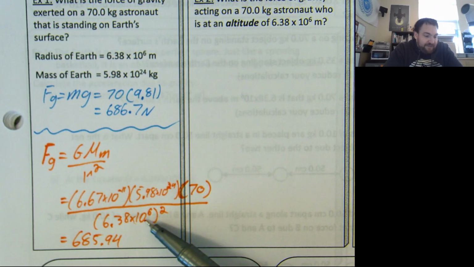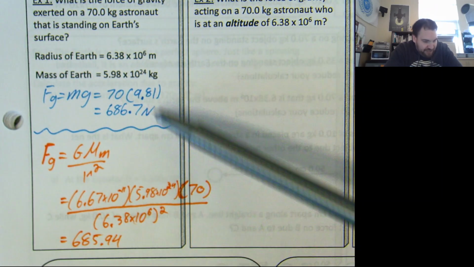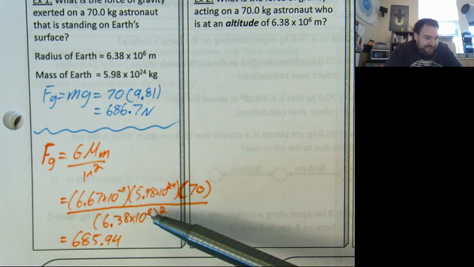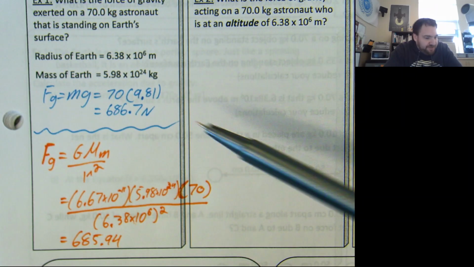And that's the biggest impact there. This is 9.81, that's also a rounded value. So we've got approximations in both of these that lead us to not having exactly the same answer. But as far as the physics goes, this is good enough.